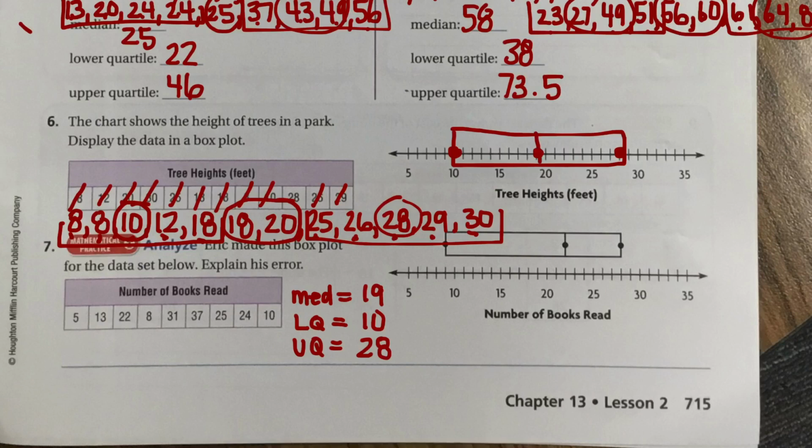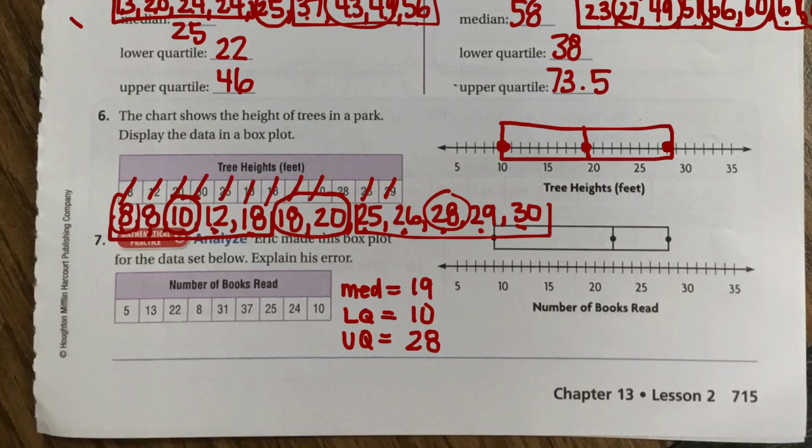Then I'm going to make my vertical line for my median. Okay, what's my lowest number? If I look here, what's my lowest number? 8. And what's my highest number? 30. So these are tiny whiskers, kitten whiskers, tiny baby whiskers. Okay.